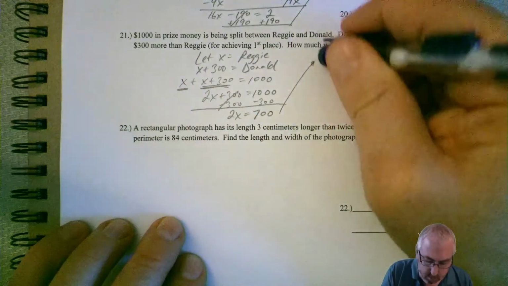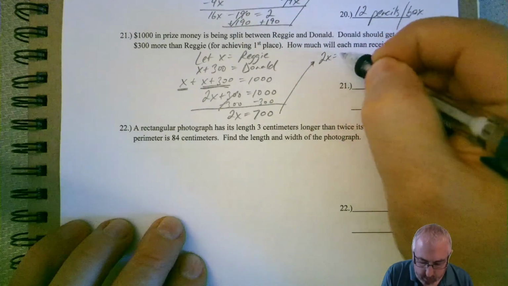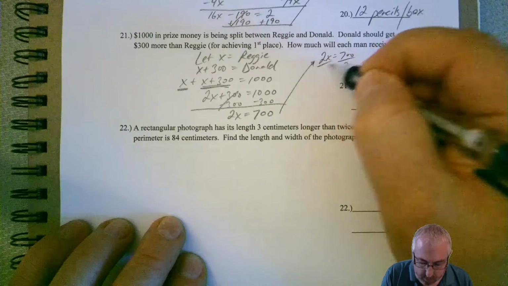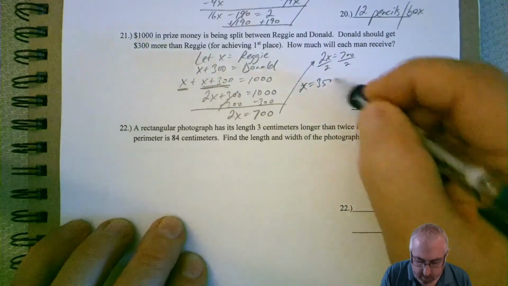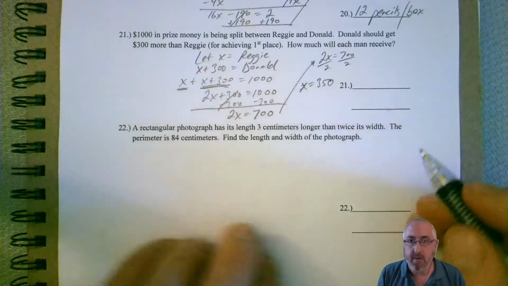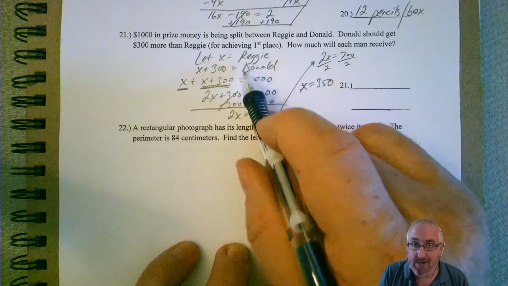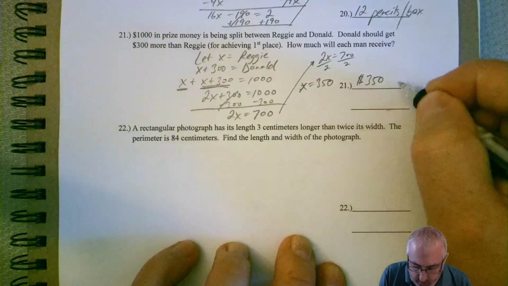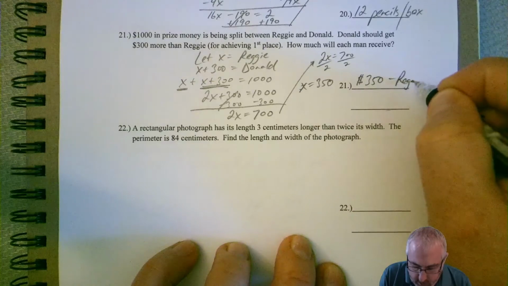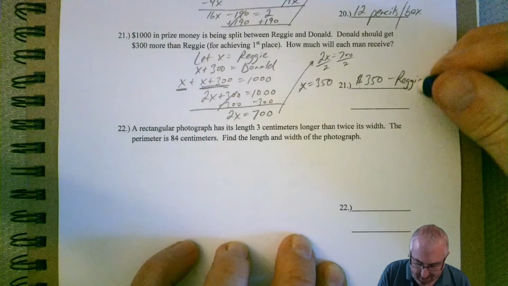So if 2x equals 700, divide by 2. So x equals 350. So now we can plug it back in to our let statements. So $350 for Reggie.